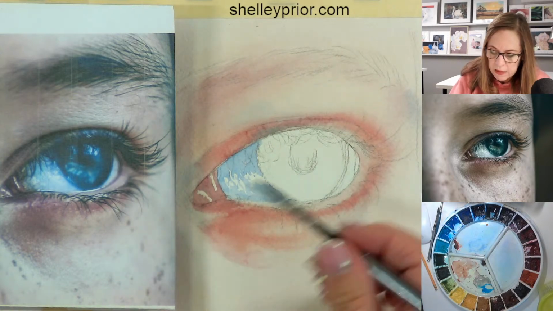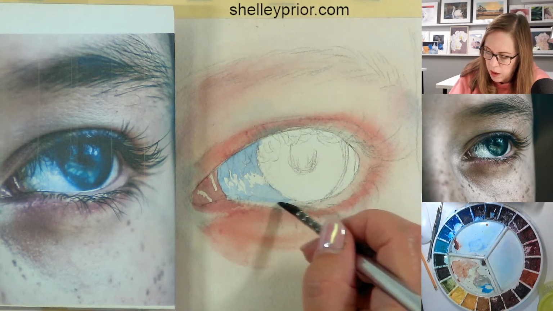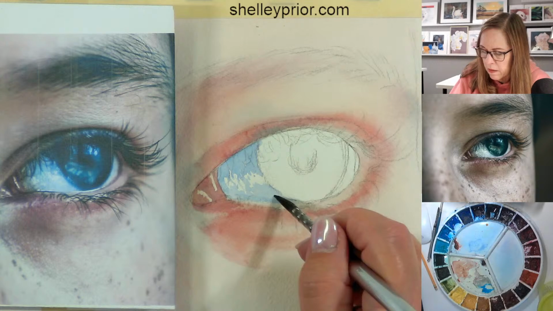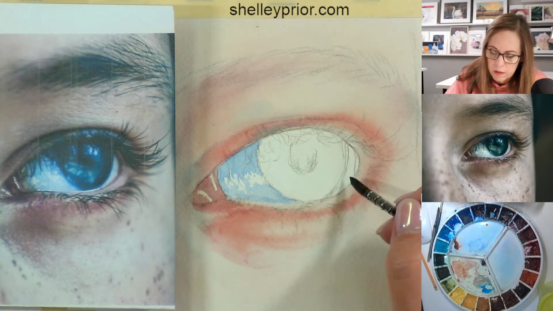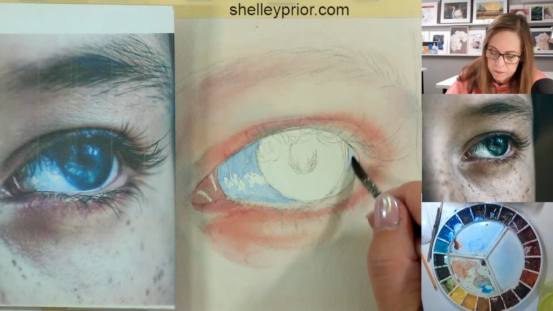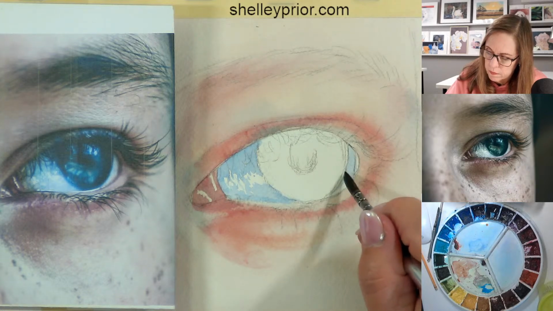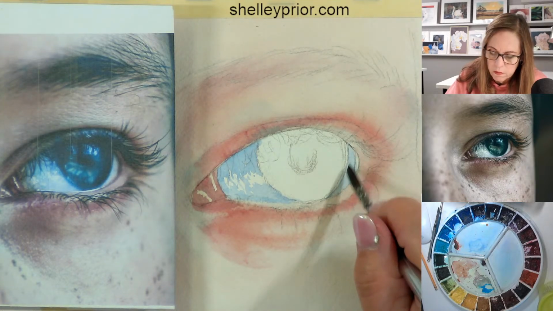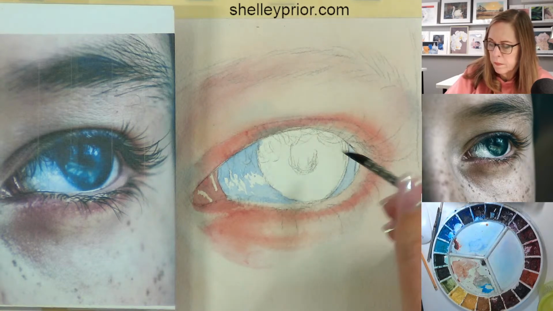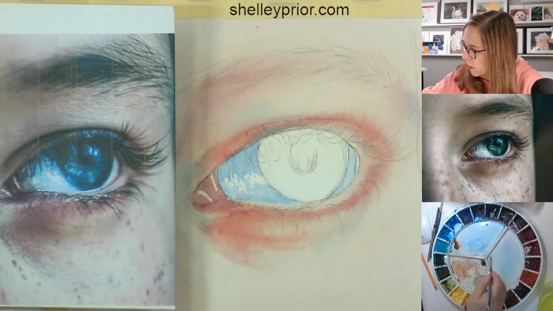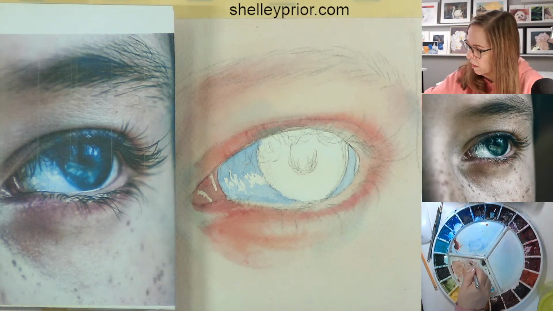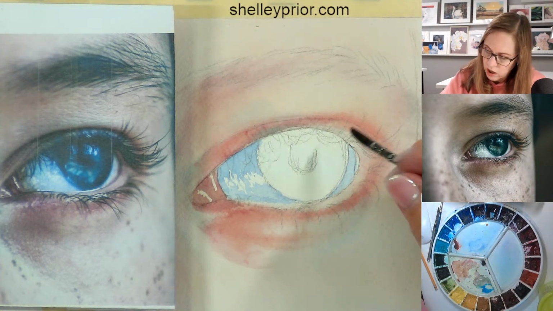I want to keep that there's a little bit of wet at the bottom of the eye, so I want to make sure I'm keeping that. And over here, don't see too much white right there, but let's go into some of that pinkish color.